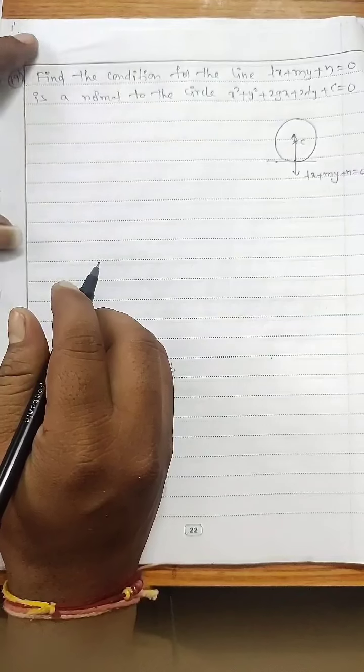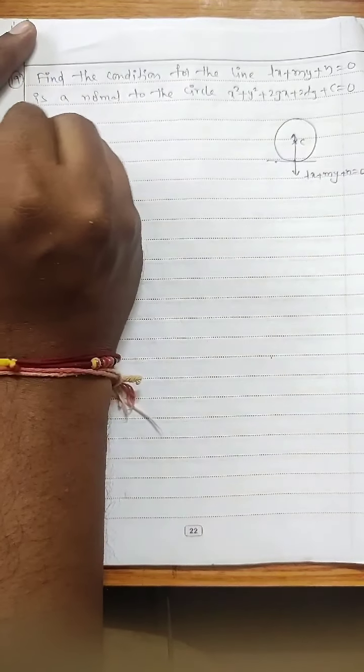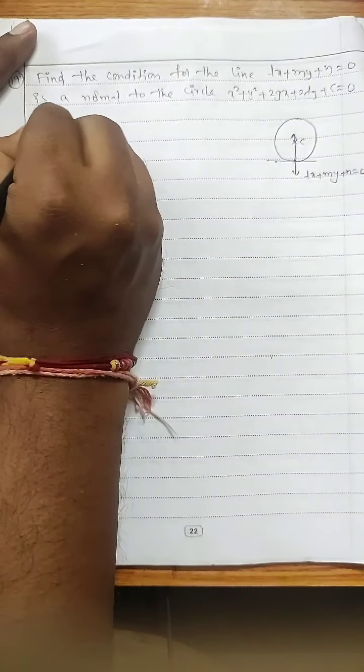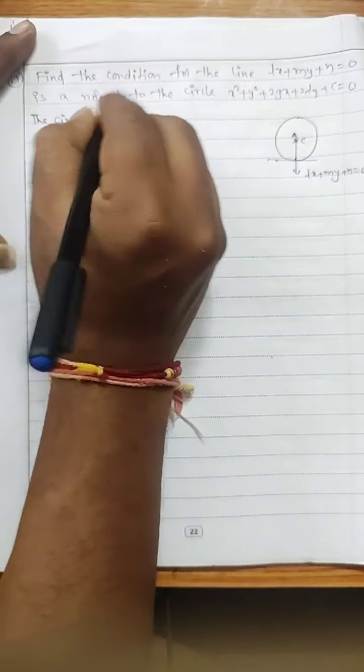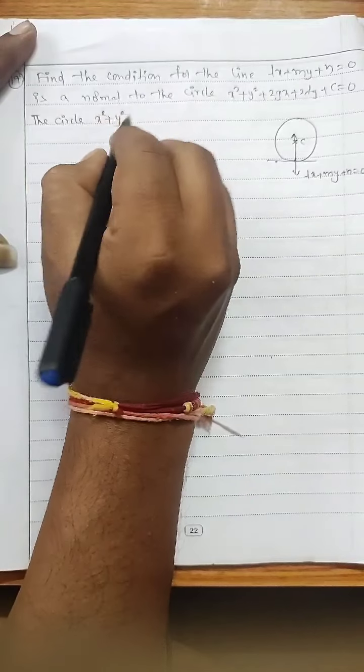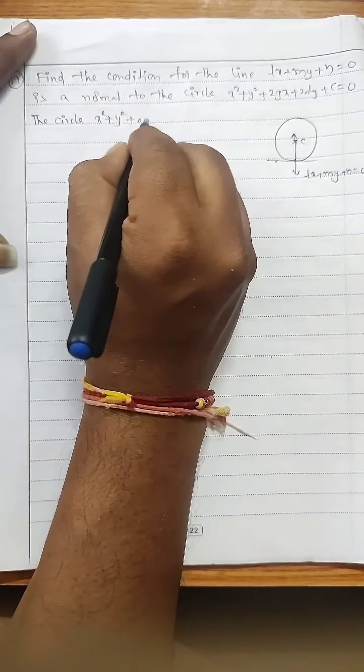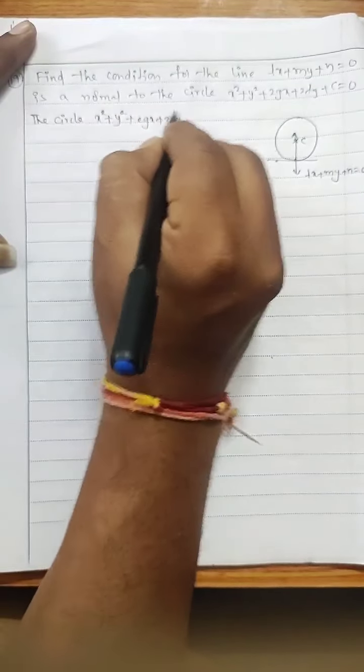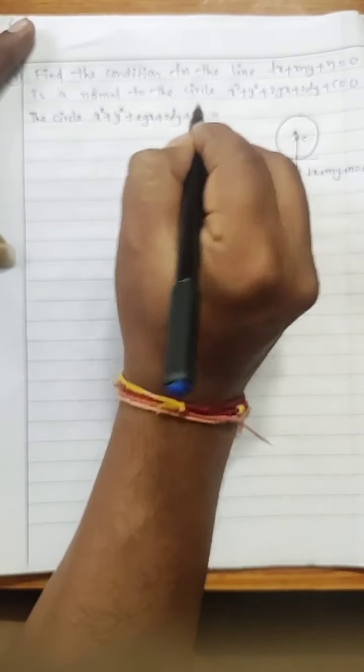So the given circle is x square plus y square plus 2gx plus 2fy plus c is equal to 0.